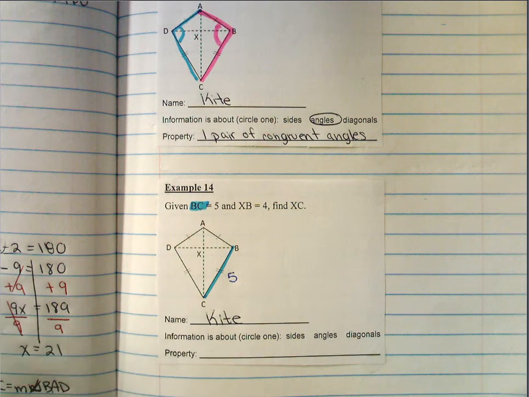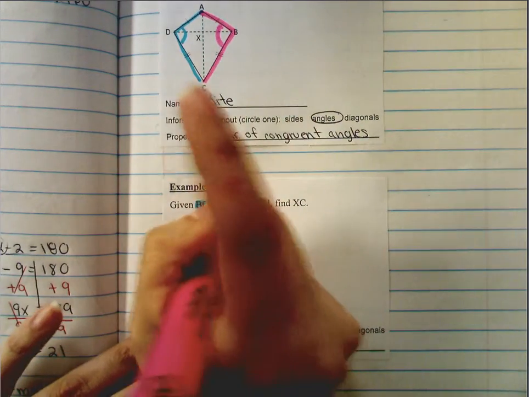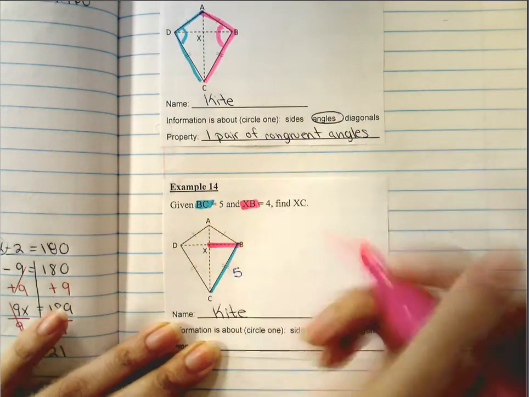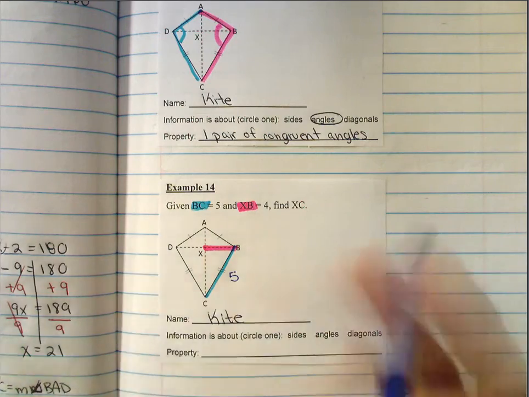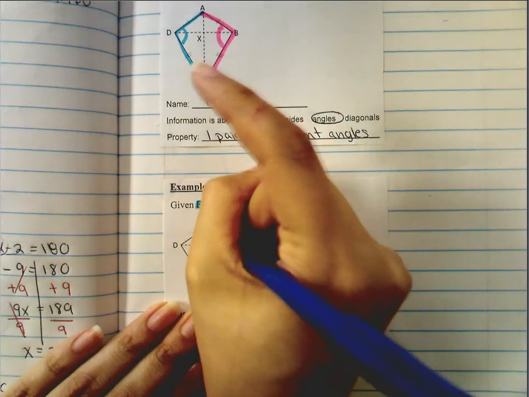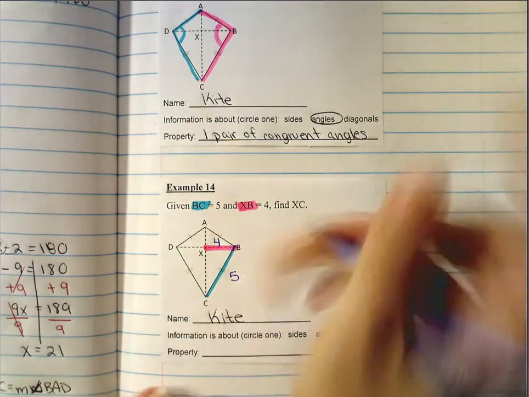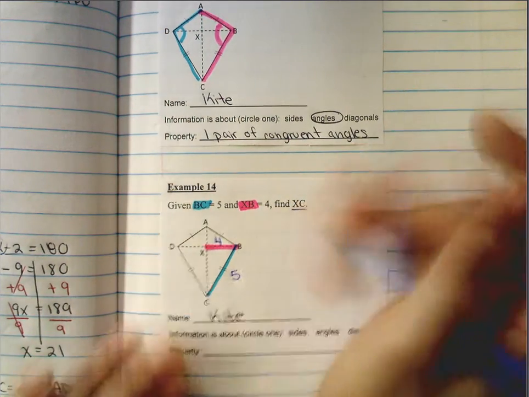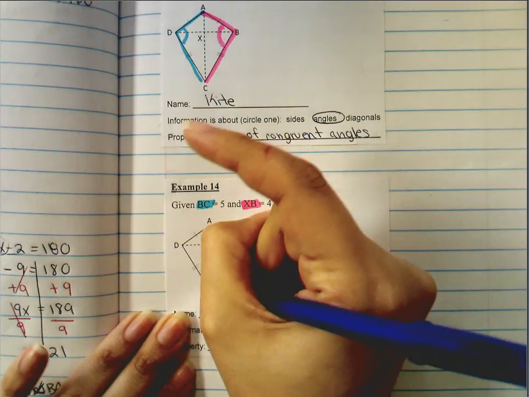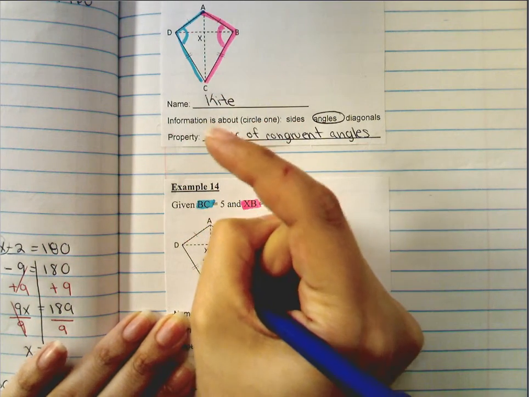And then they're giving me XB. So XB is this line right here. That one measures 4. And they're wanting me to find XC. So XC is this line right here. This is what they want me to find.